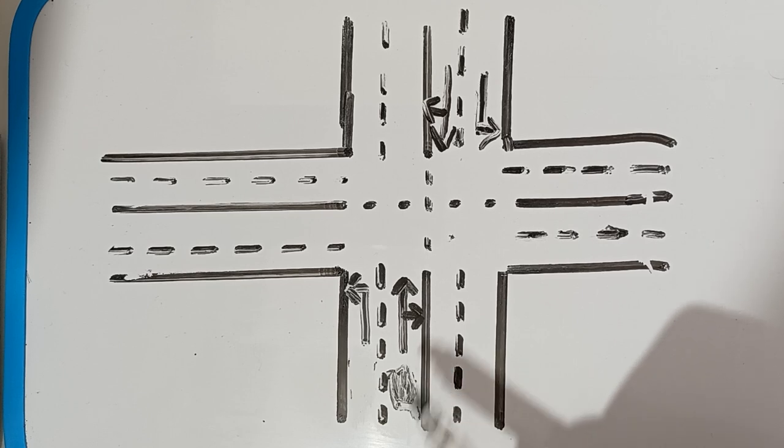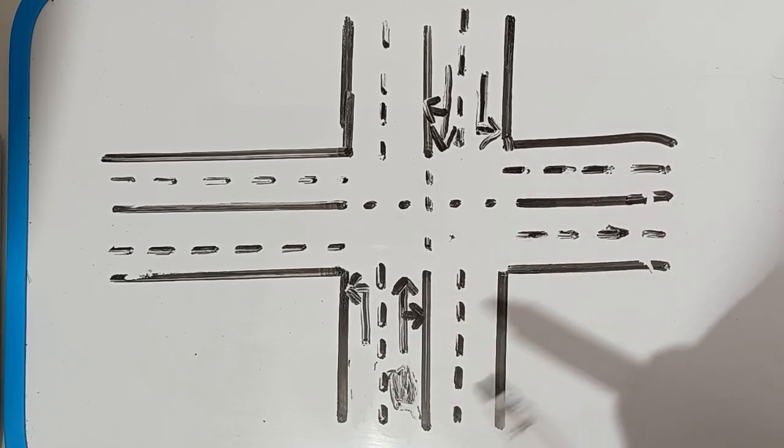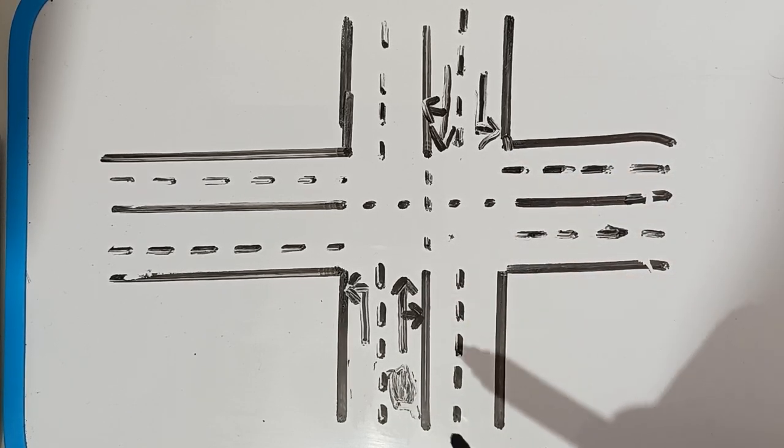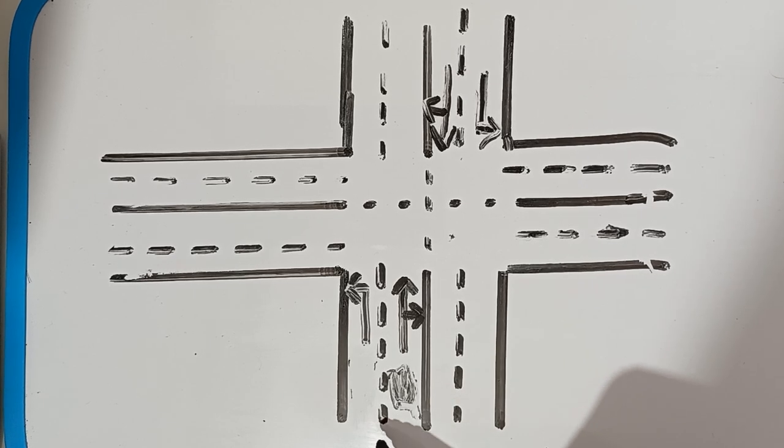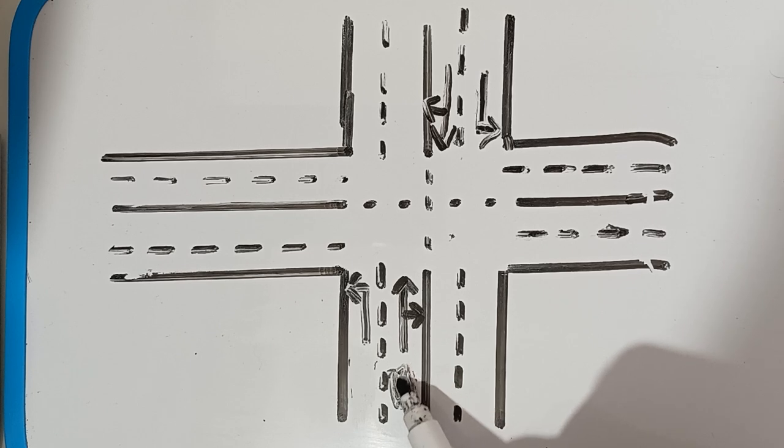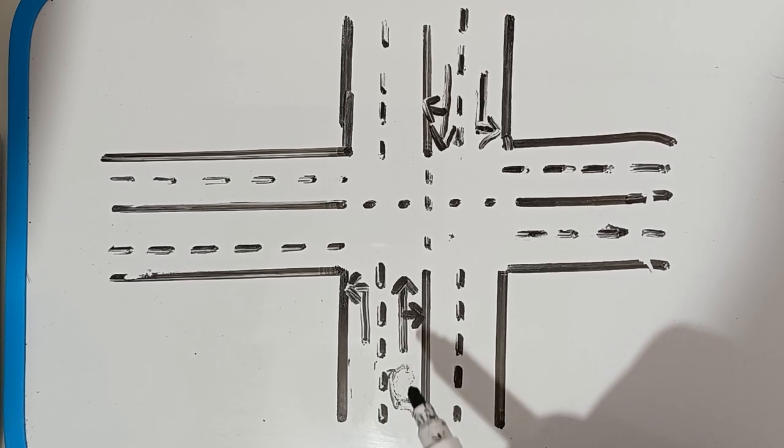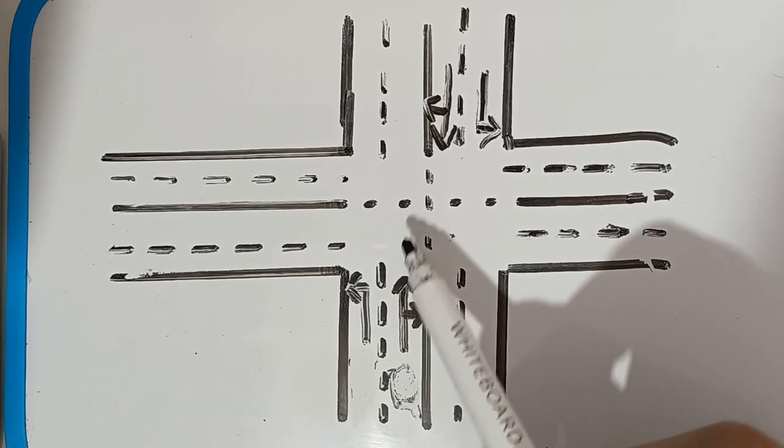If you want to turn right by approaching a crossroad like this, first of all you need to go to the right hand lane from the left hand lane, like this curve, before approaching the crossroad.